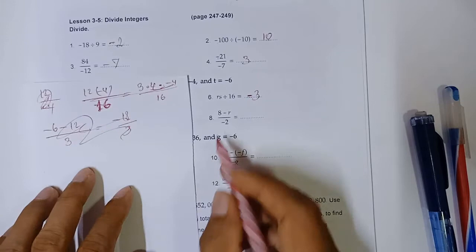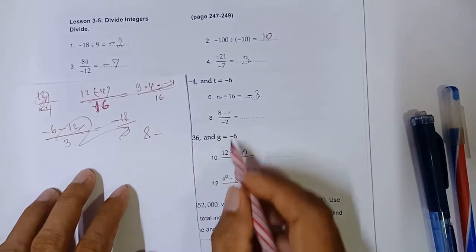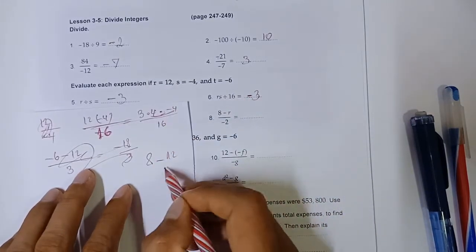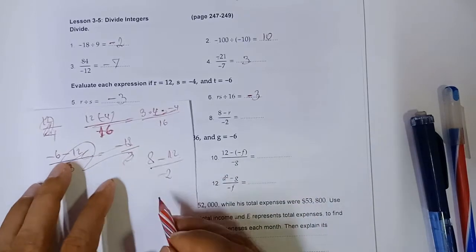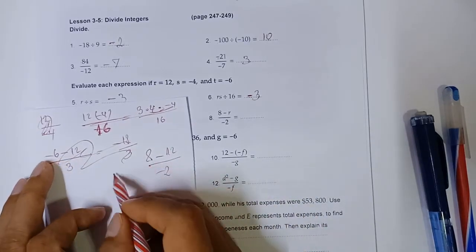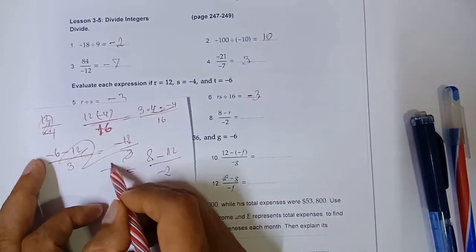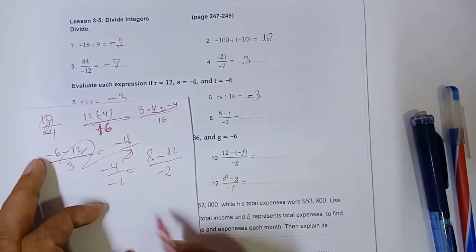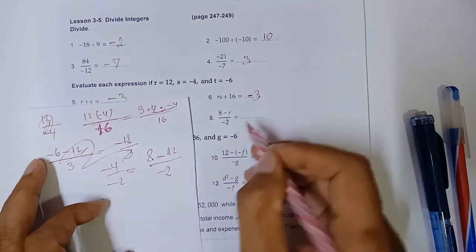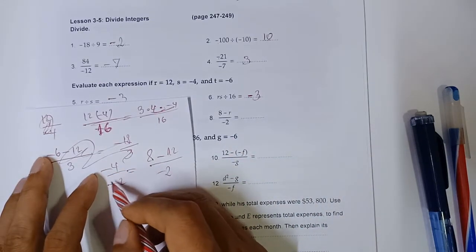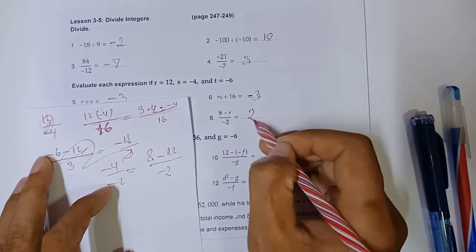Number 8. 8 minus R, R is 12, over minus 2. Now 8 minus R will give us minus 4 over minus 2. So minus divided by minus becomes positive, so the answer is going to be positive 2.